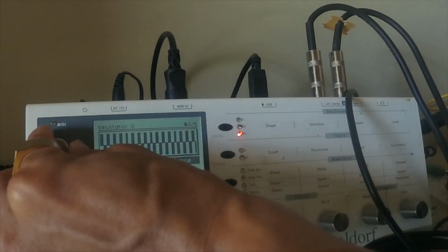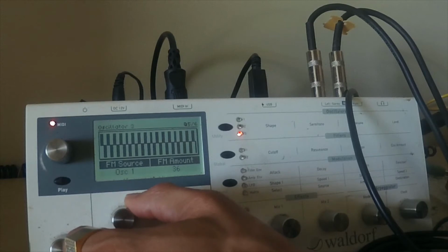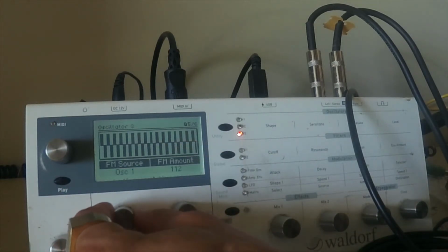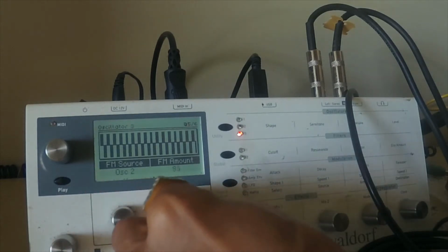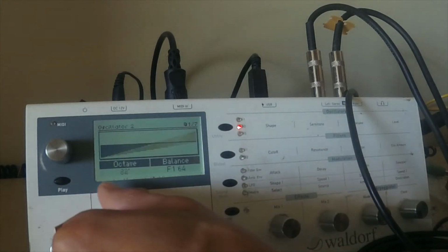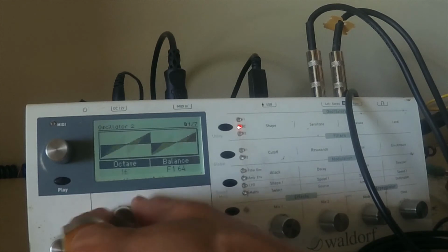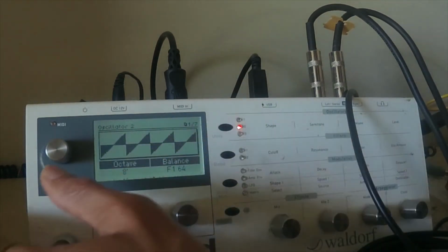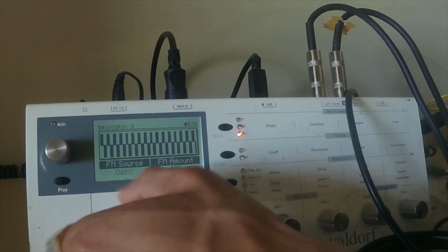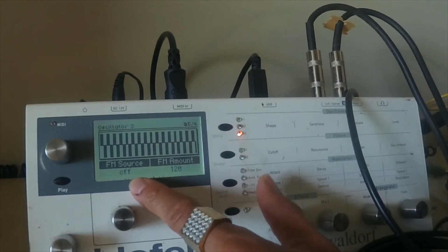It's not really ideal, right? It's kind of an ugly sound. Go back into the source and it becomes noisy. No, it gets really chaotic. So that's how you would do that. Now, let's destroy the feedback. So we'll take the FM source for 3 off.